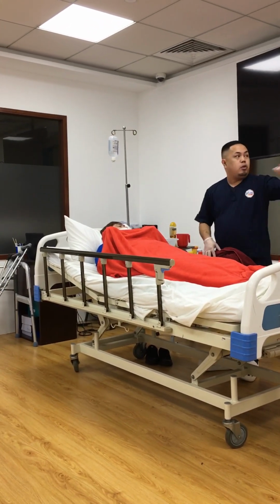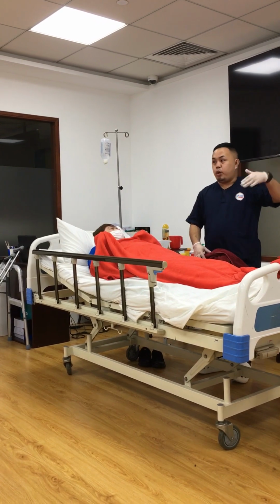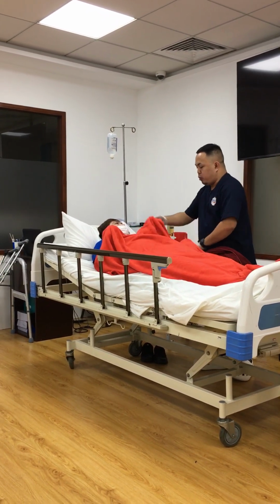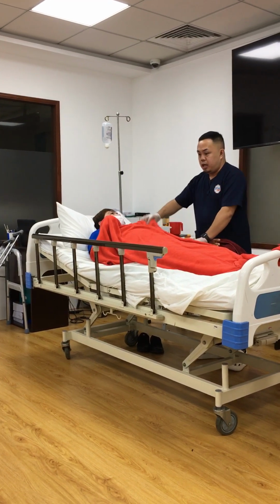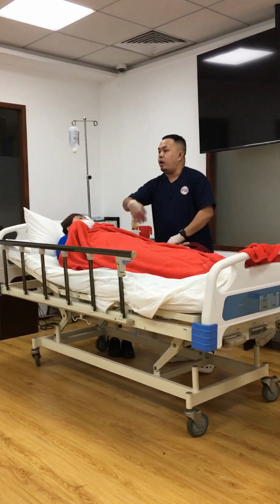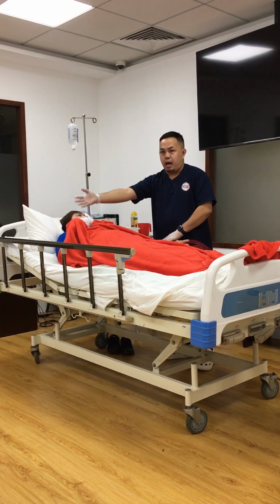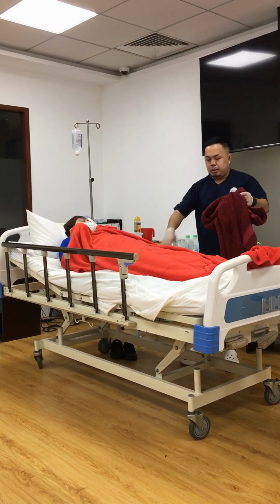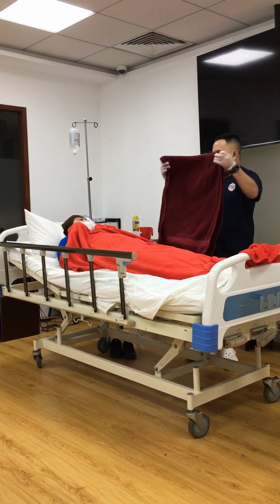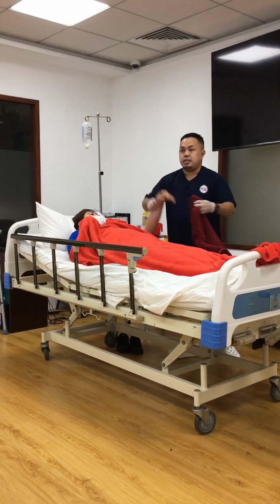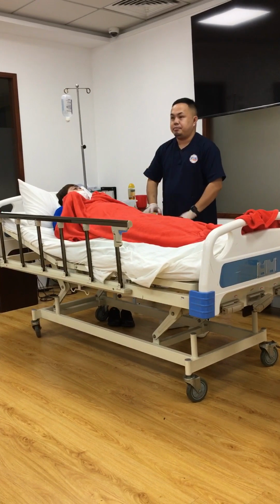So you're doing your arms and hands washing, then you expose one arm. Start with the arm and hand which is nearest to you, while you are covering the other arm. Then you place the towel underneath the arm for absorption.